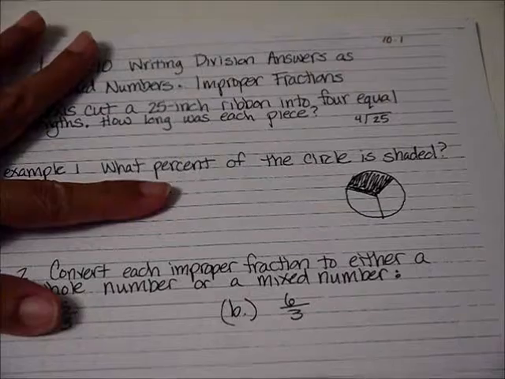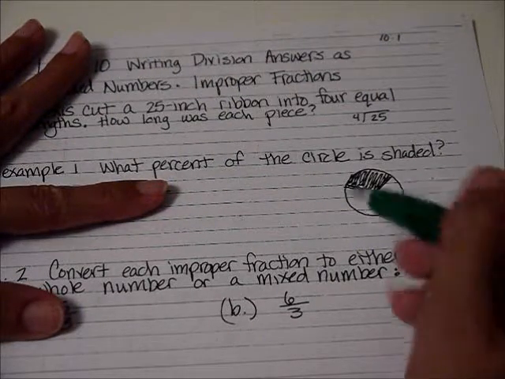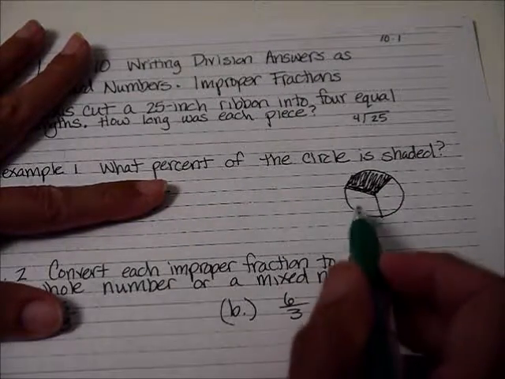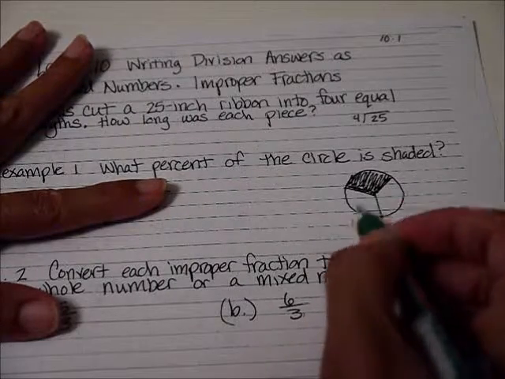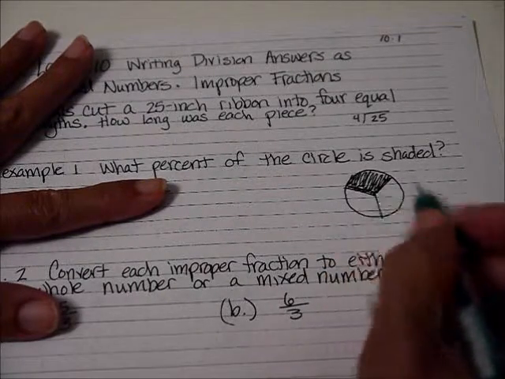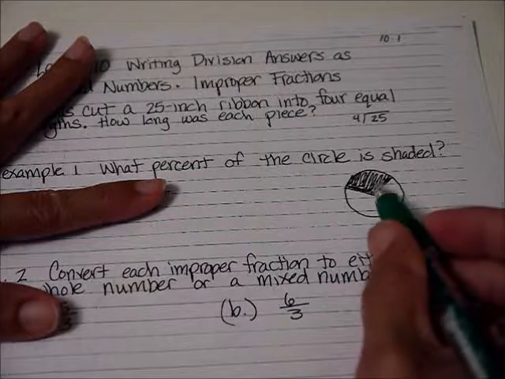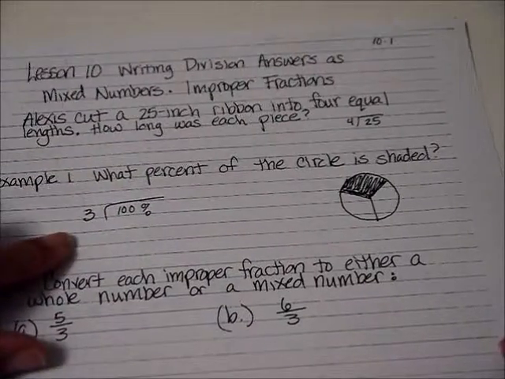What percent of the circle is shaded? Okay, so it looks like we have 1/3 shaded. Do you agree with that? So if we have 1/3 shaded and we're dealing with percents, what you need to know is if the whole thing was shaded, it would be 100%. So if 1/3 of 100% of it is shaded, we're going to say 100% divided by 3.